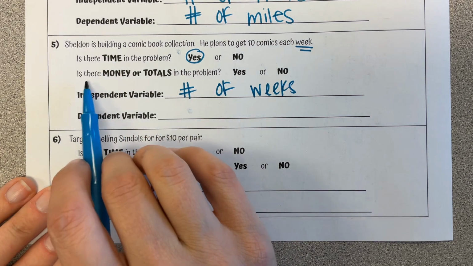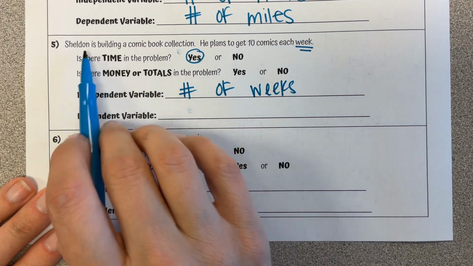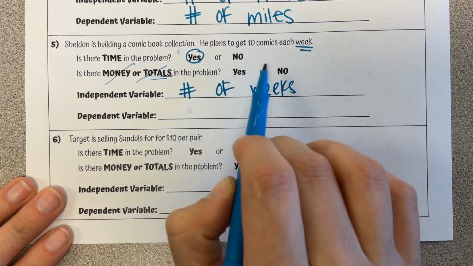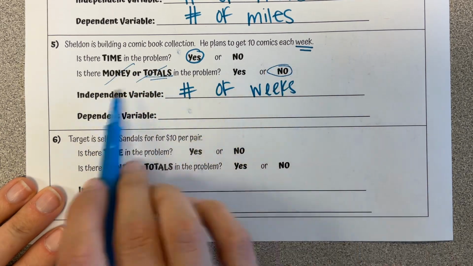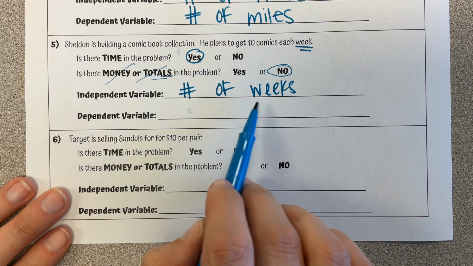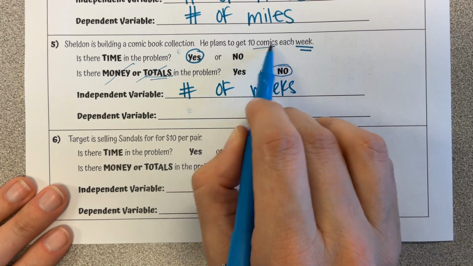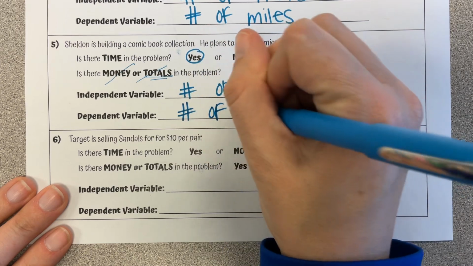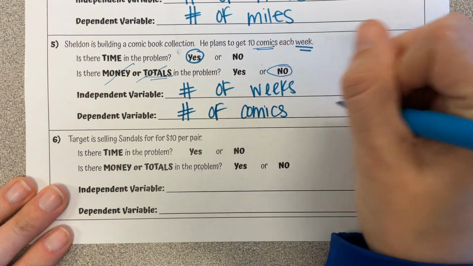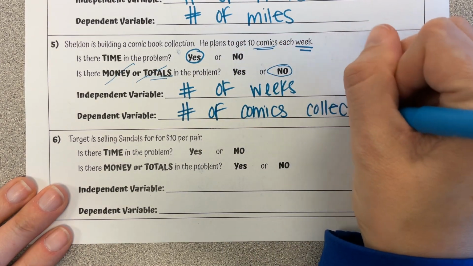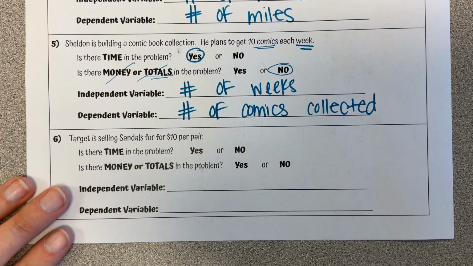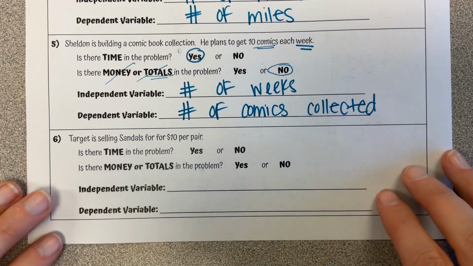Now we look. Is there money or totals? I don't see anything talking about money. I don't see the word total. So no. So what are we talking about in this problem? What are we doing each week? We're getting comics. So the number of comics, you could say the number of comics collected. The total number of comics is our dependent variable.